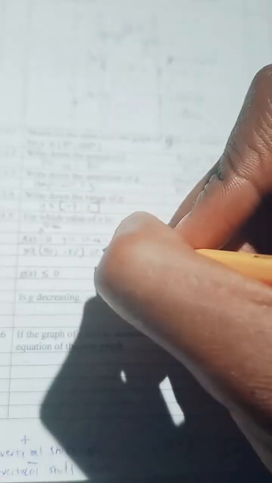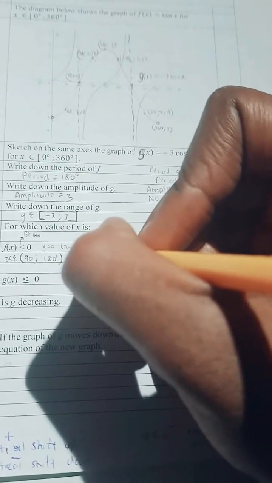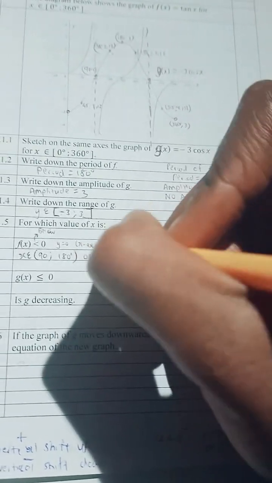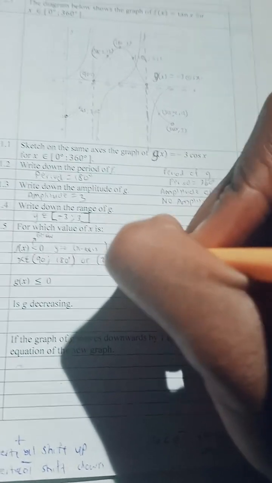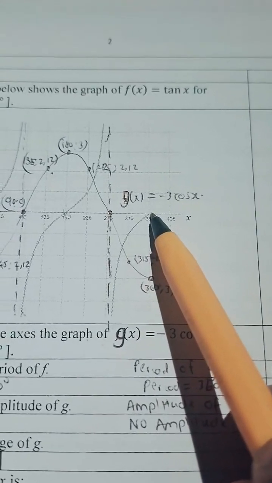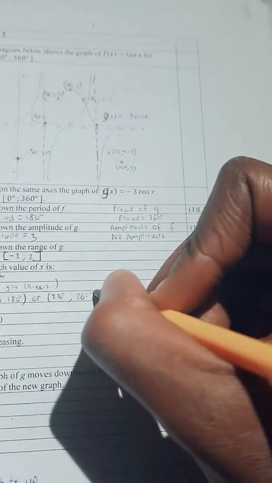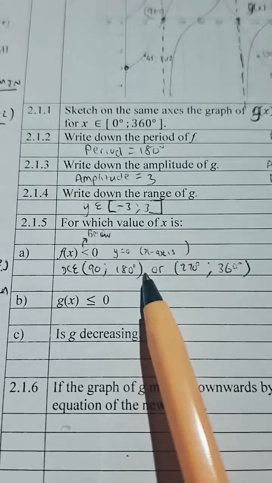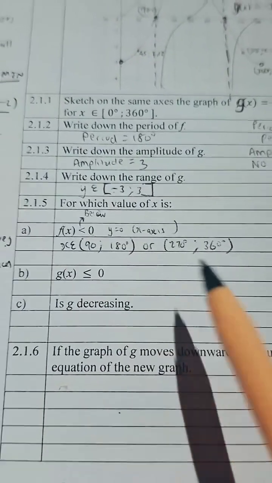Or from 270, we open brackets, to 360. Now at 360, guys, the function is equal to 0, so we open the brackets as well. This is how we would write it in interval notation.